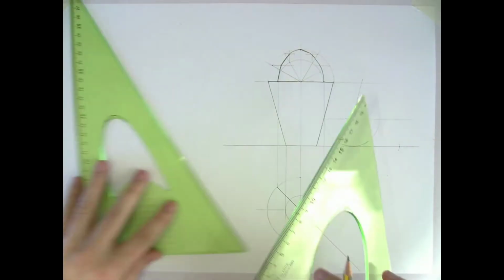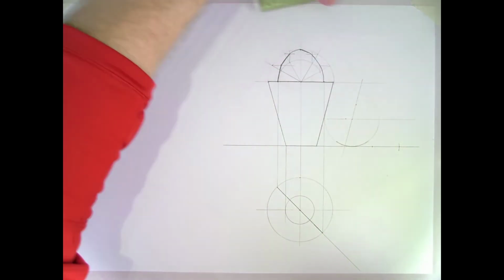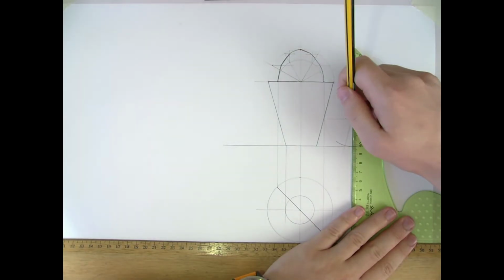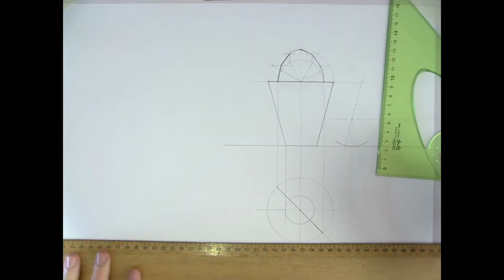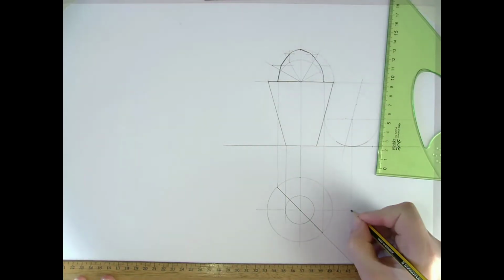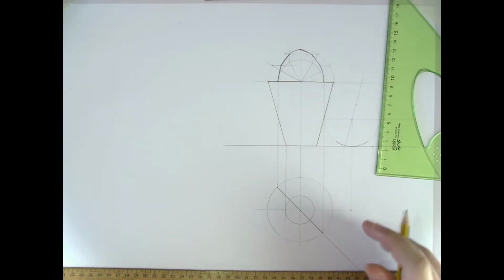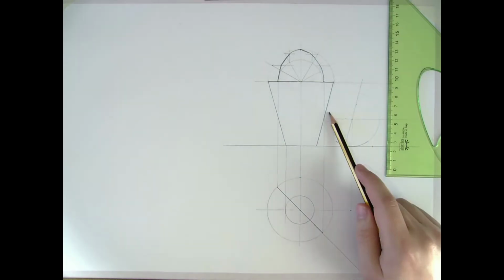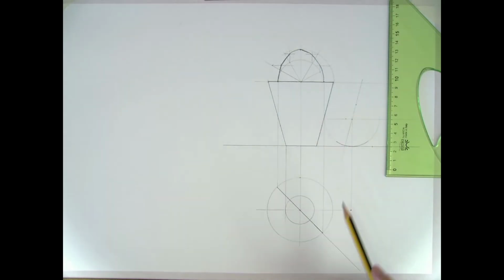I'm going to locate that same center now down in plan, and it's going to be off out here to the side. So this is that center. The reason it's in this line here is because when we're looking in at the front of it, the only place we can see where it's touching off the side of it is going to be in line with the center of the cone.